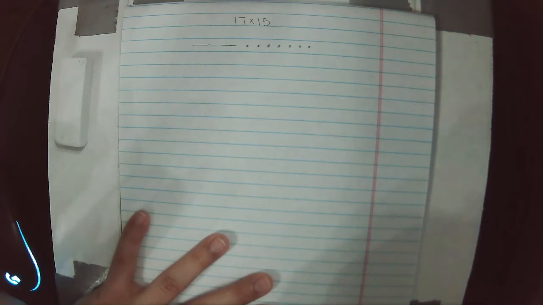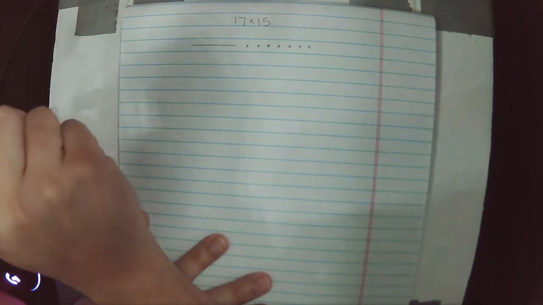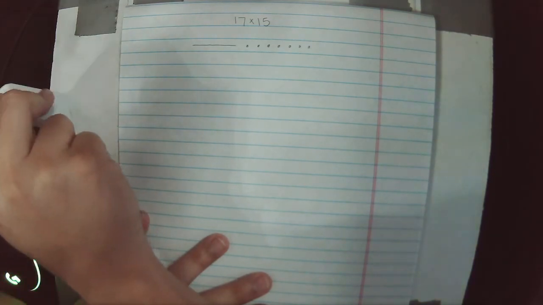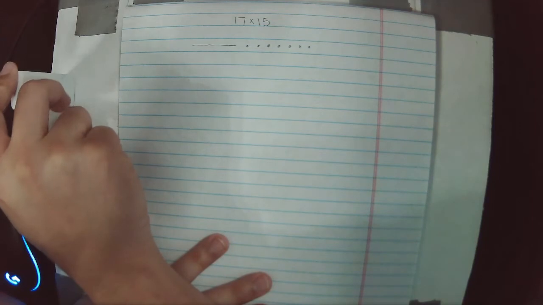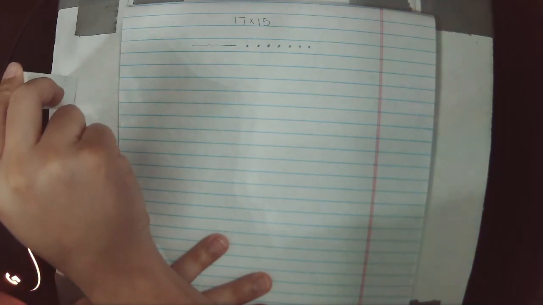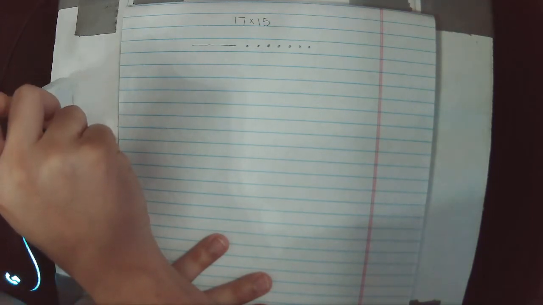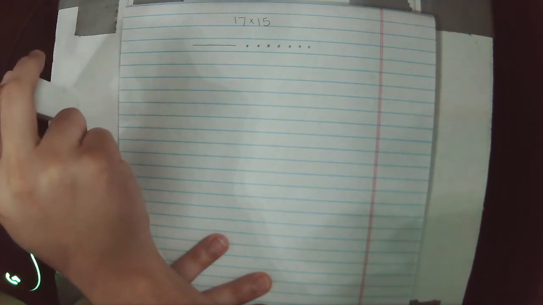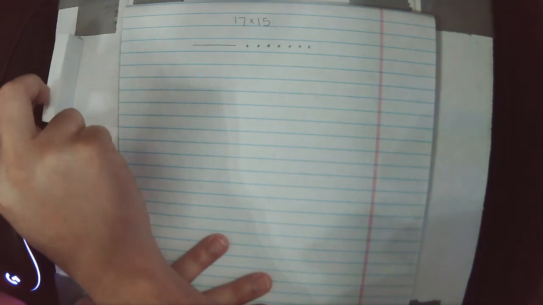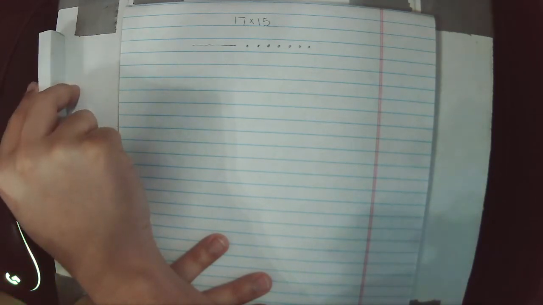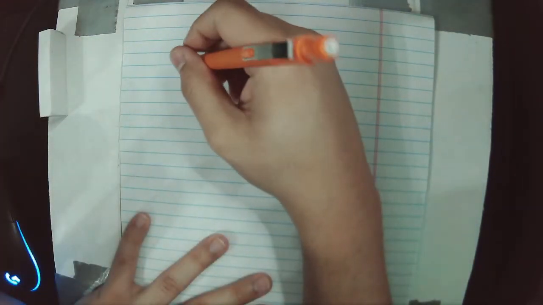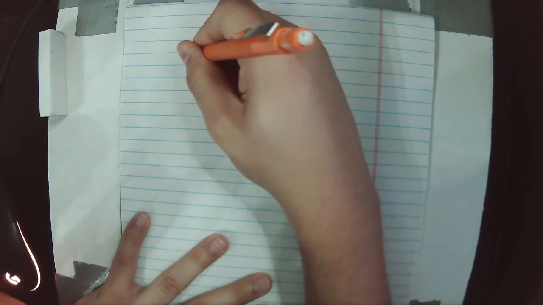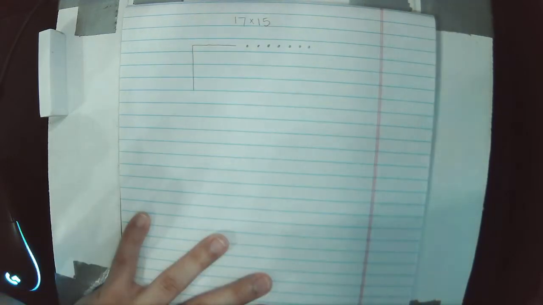How many tens would I need, Jadine, for the number 15? Only 1 ten. What about the ones? How many ones would I need? 5 of them.